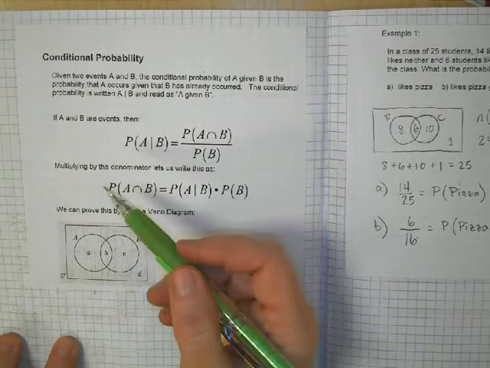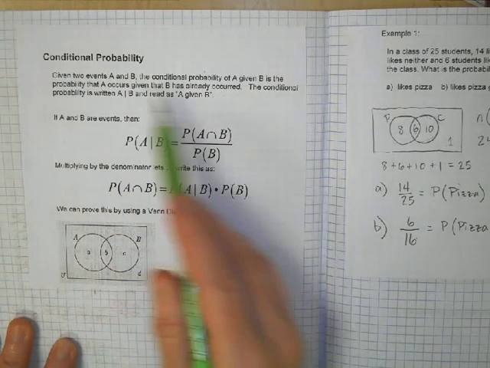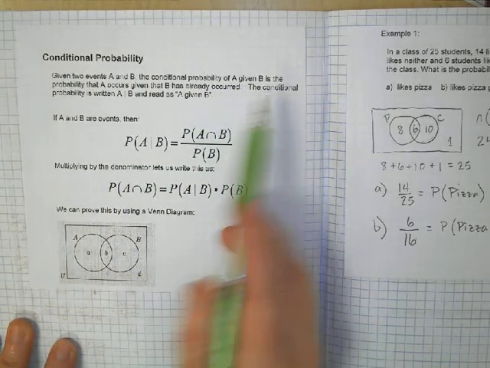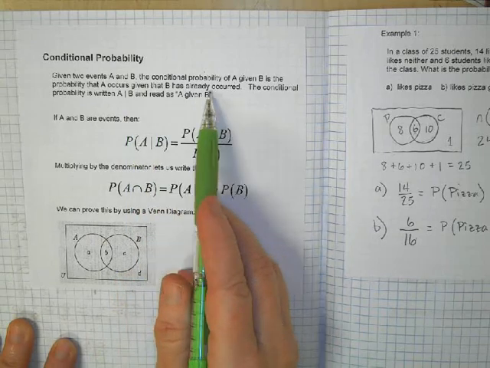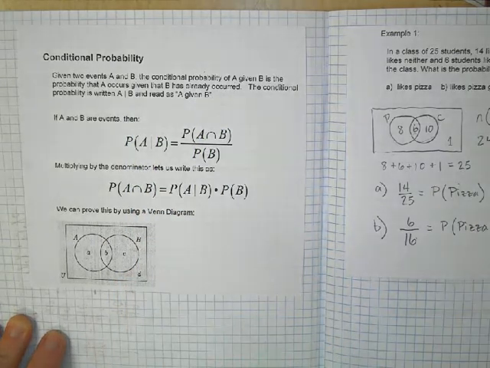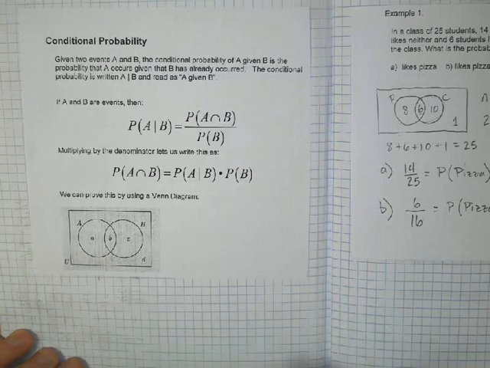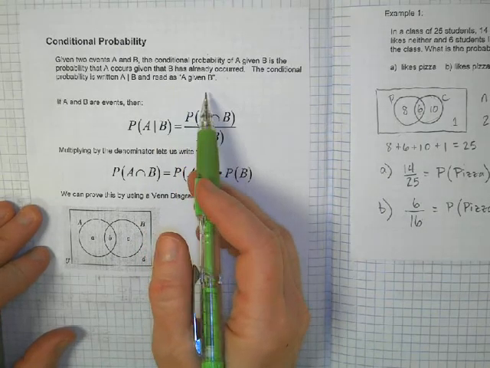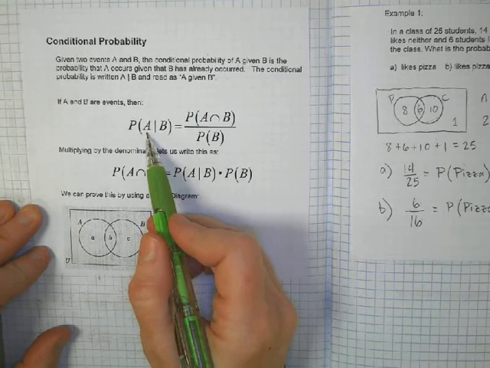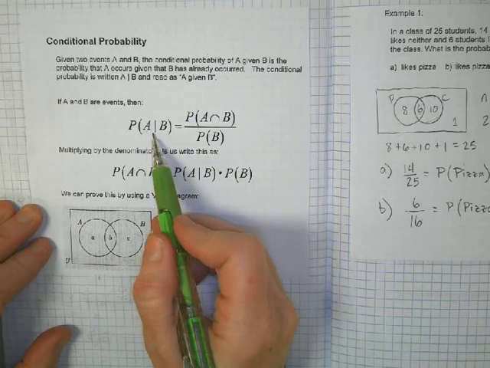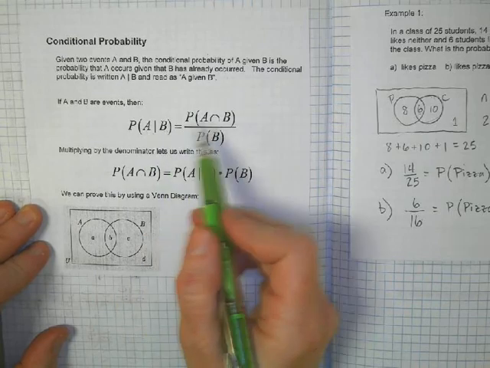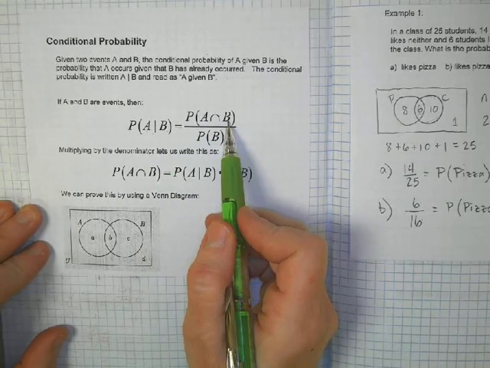All right, so here's my formula. Given two events, A and B, the conditional probability of A given B is the probability that A occurs given that B has already occurred. Like we had over on our example, you get somebody who likes pizza given that they like iced coffee. So we have already selected down from the original group of people, we've already narrowed that down to a select group. And then we're trying to find a second thing about them. So here's the formula. The probability of A given B, so this is like likes pizza given that they like iced coffee, is equal to the probability of the intersection of A and B divided by the probability of B.